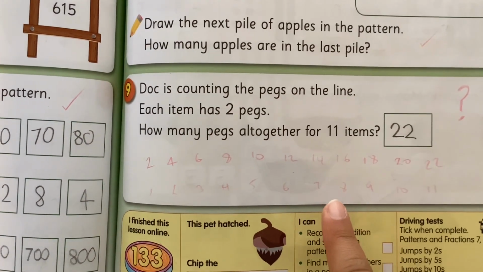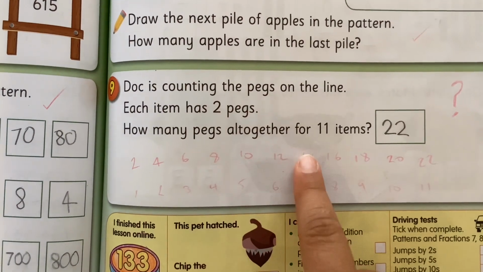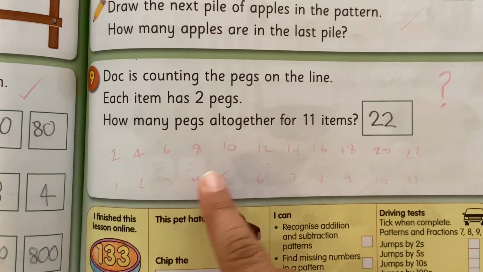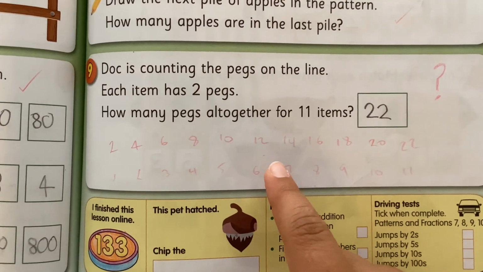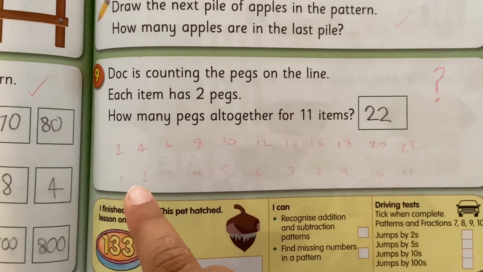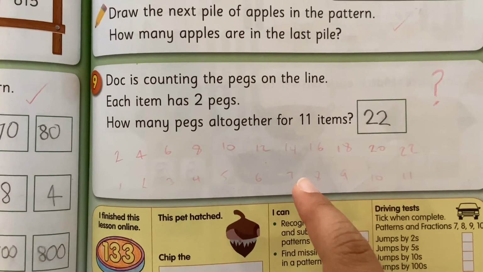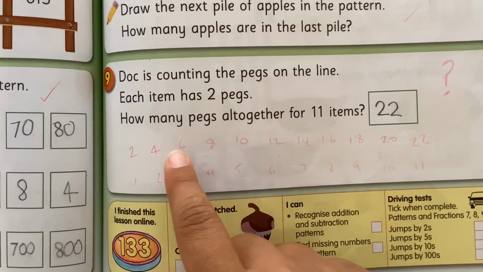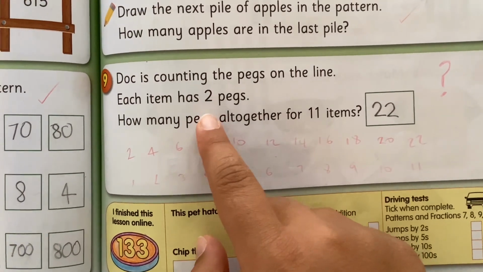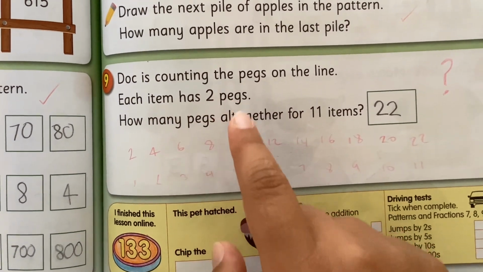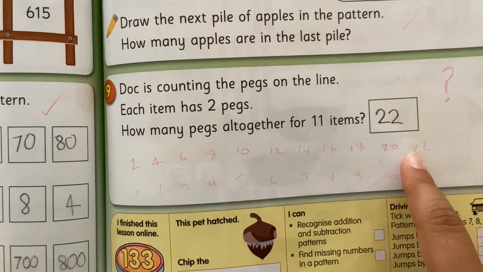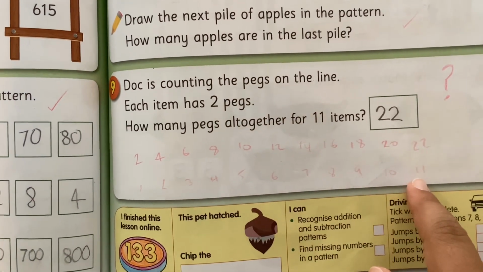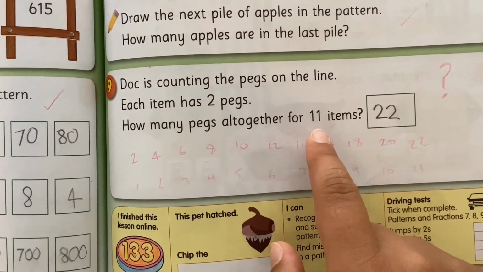At first, I didn't know what this blank space was for, but then I found out that this blank space was for showing how I worked the question out. And instead of wasting my time drawing 11 items with 2 pegs on each, I could just skip count by twos because the question said each item has 2 pegs. And I need to stop at 22 once I have skip counted by twos 11 times, as the question says 11 items.